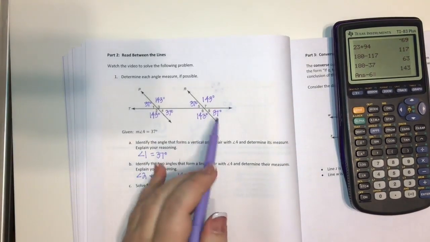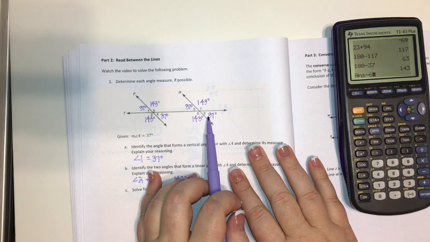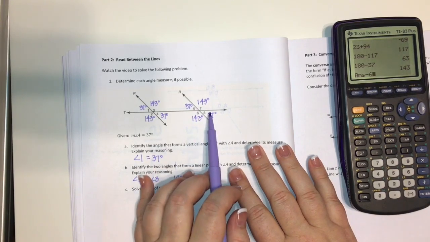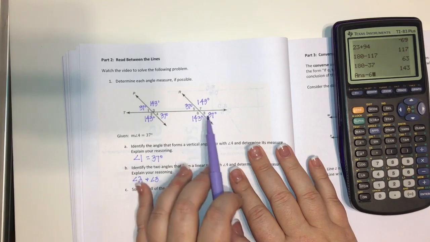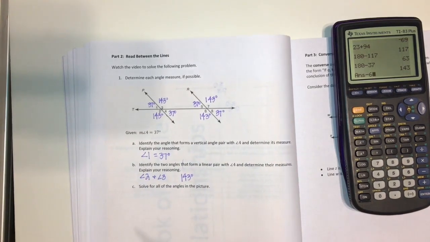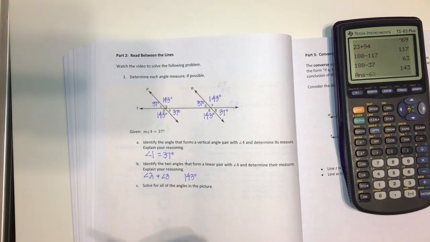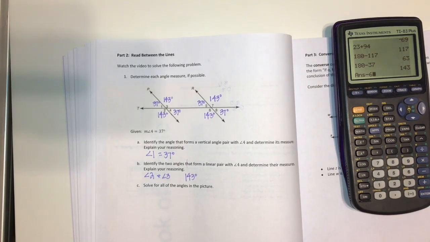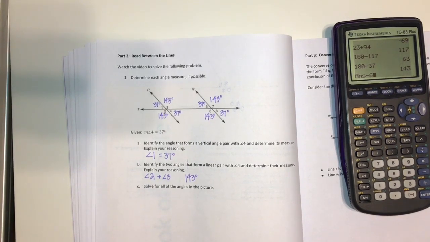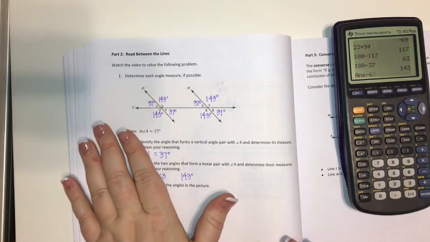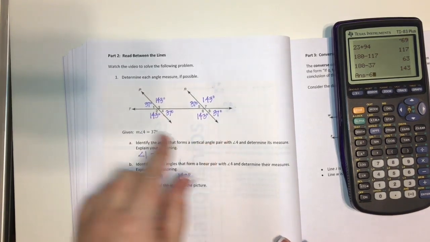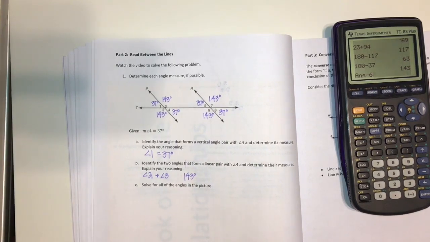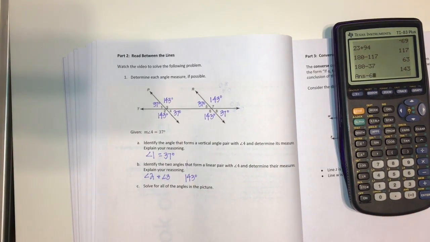Now we could use corresponding angles just to figure out one angle measurement and then use our vertical angles and linear pair rules in order to figure out all of these. We also could have used same side interior, alternate interior, all that sort of stuff in order to figure this out. So there's a lot of different methods that we can use to solve for the different angles. Like I said, it's a big puzzle. You write down what you know, and then you go from there.